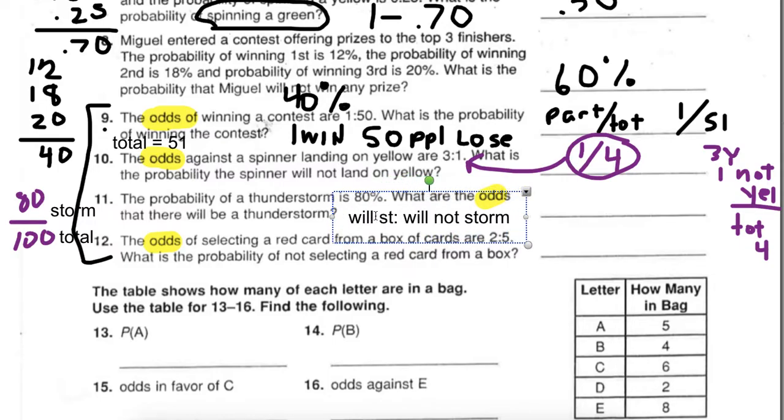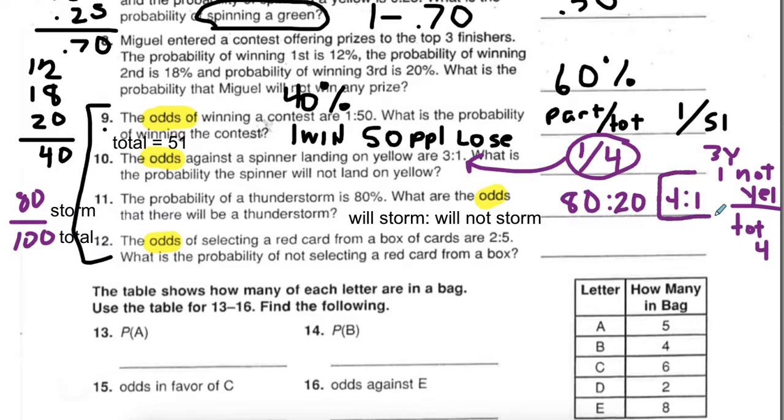So will storm. Notice we're not using the total here. So here, what percent of the time will it storm? Well, 80% of the time it will storm. Colon, how many times will it not storm? Well, if there's 100% total and 80% does include storms, 20%, the other part remaining out of 100, would not be storms. And I'm going to reduce that to 4 to 1 because those are divisible by 20. We can reduce it down.